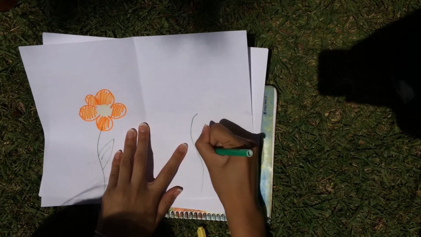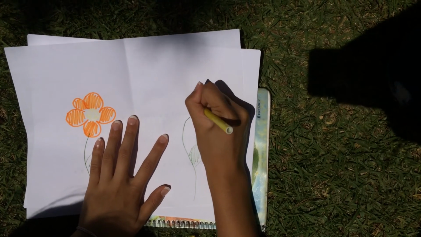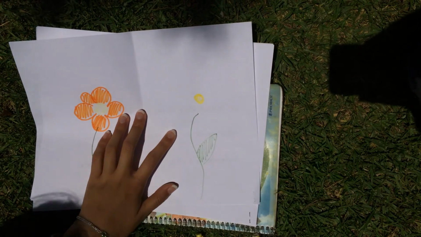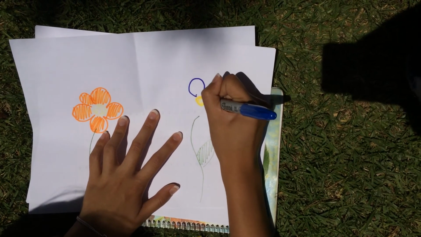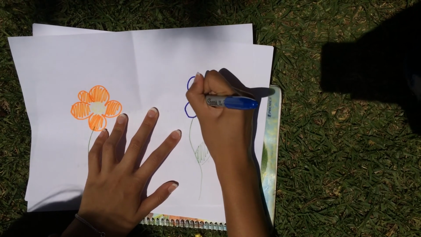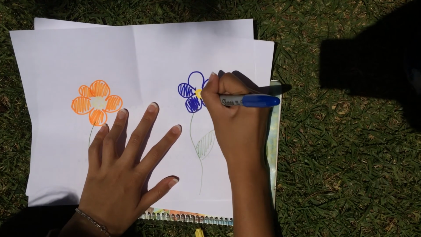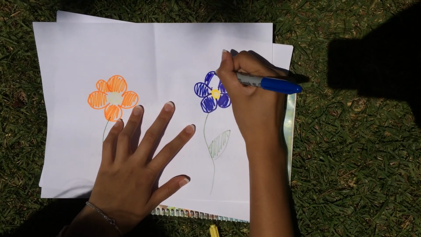The offspring will have different traits from different parents. The offspring may have yellow center, orange petals with a dark green stem, or light green stem with the blue petals. Each flower is unique because there are many different possibilities that a mom and dad flower can produce. We hope you learned a little bit about genetics and inheritance.